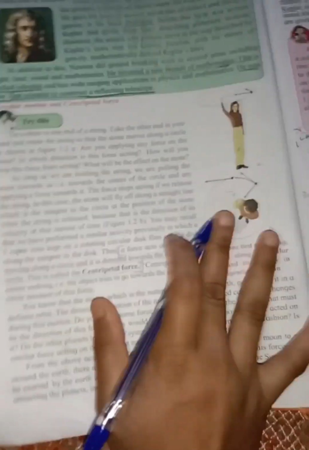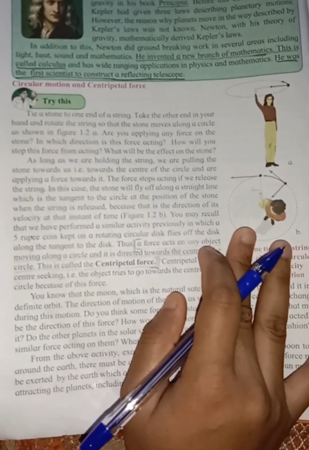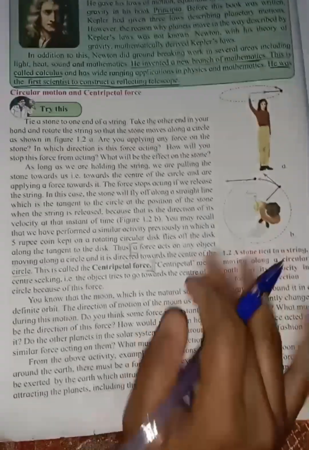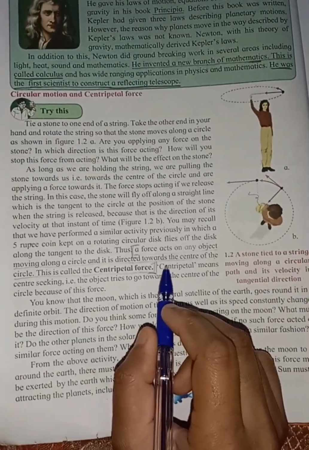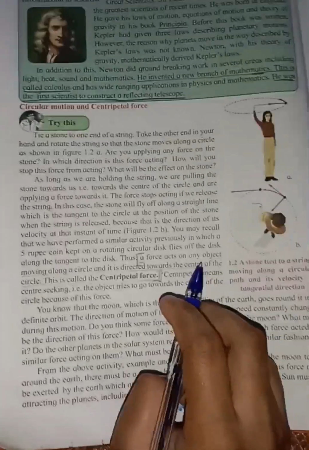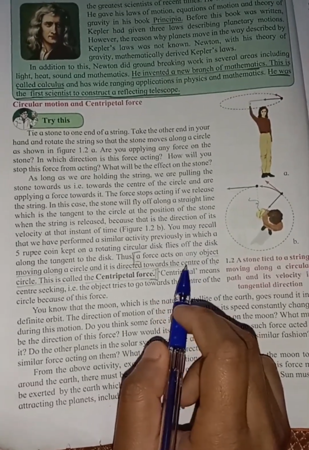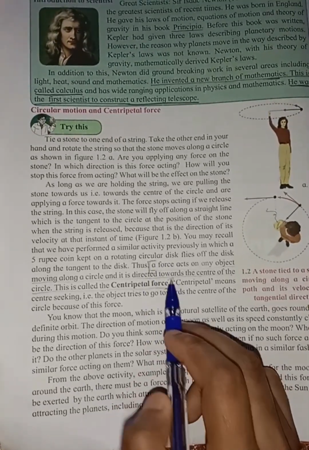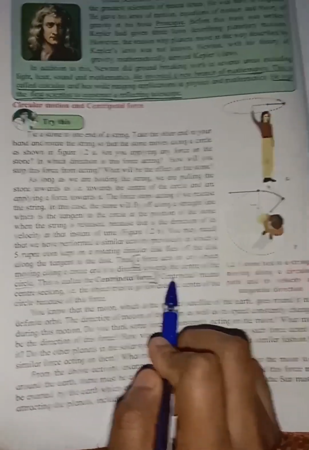Over here, this page is important for the centripetal force, which is a very prominent question which comes for every exam like practice exam, unit test, first semester, and even for boards. So the centripetal force definition is over here, and you have to learn it by heart from now.